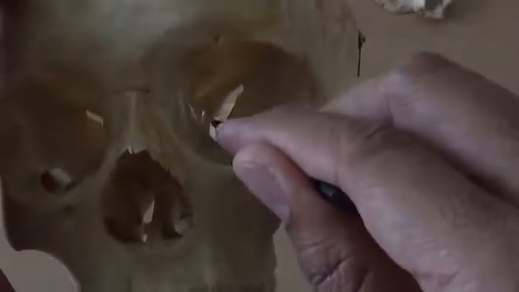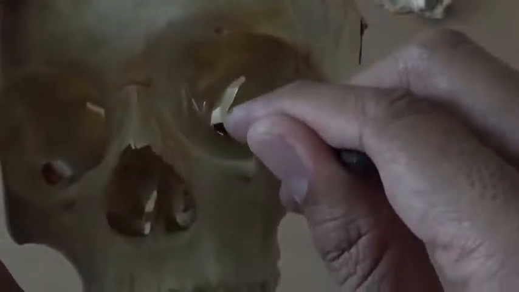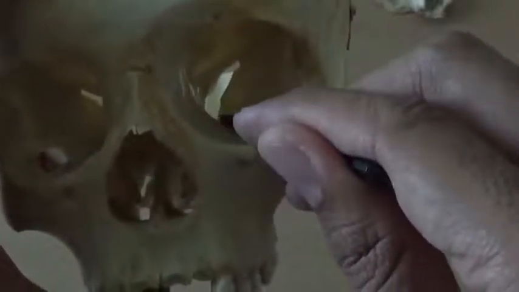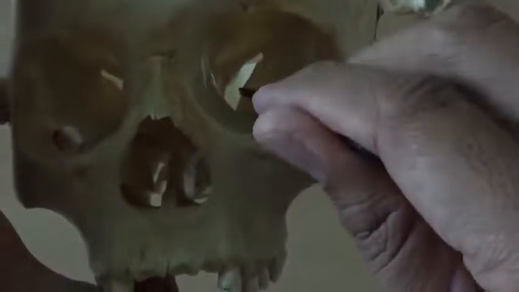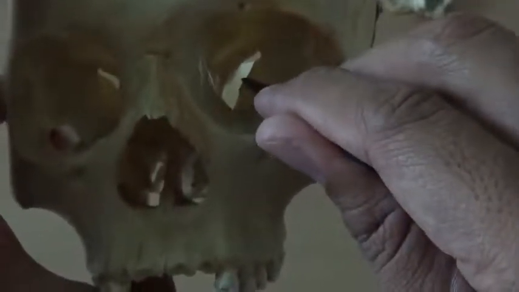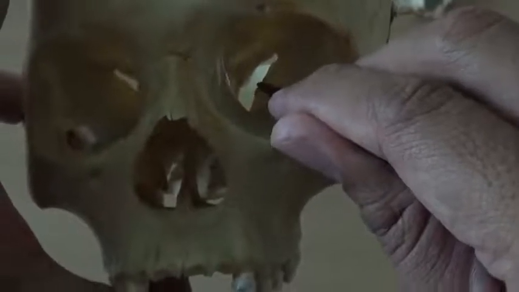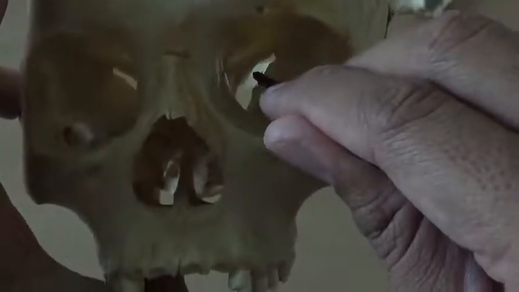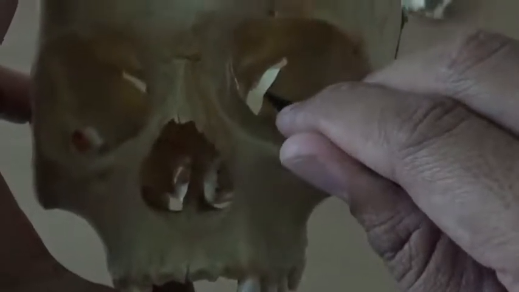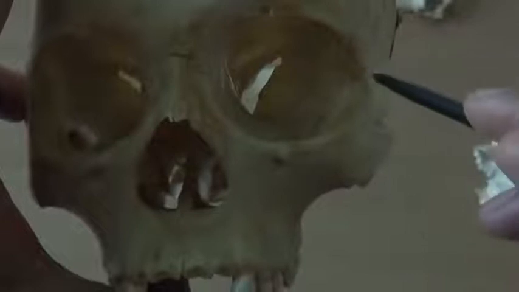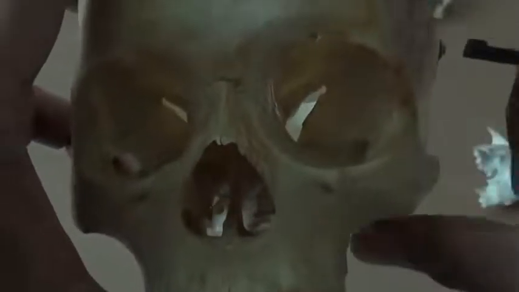Above is the lesser wing of sphenoid, below is the greater wing of sphenoid, and medially is the body of sphenoid. Now in the lower boundary, you can see over here there is a bony spicule in the greater wing of sphenoid. This bony spicule provides attachment to the tendinous ring of Zinn, which will divide the superior orbital fissure into medial, intermediate, and lateral areas. Now let's see the diagram.